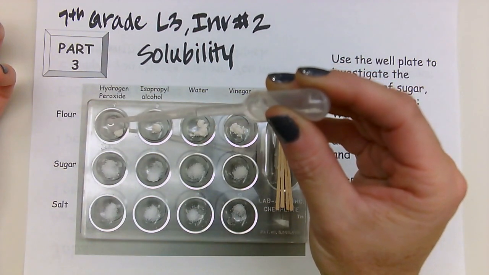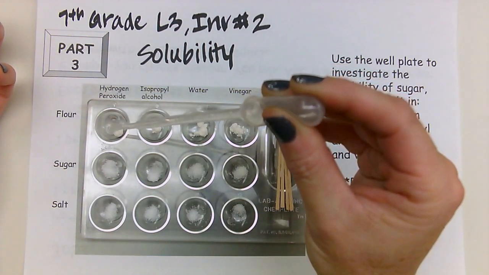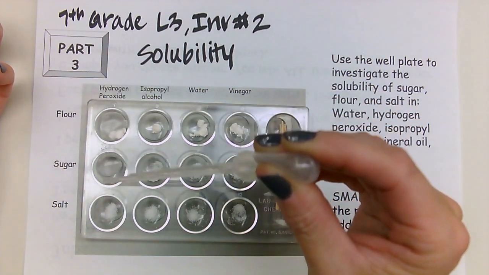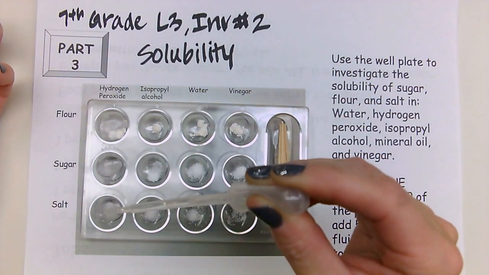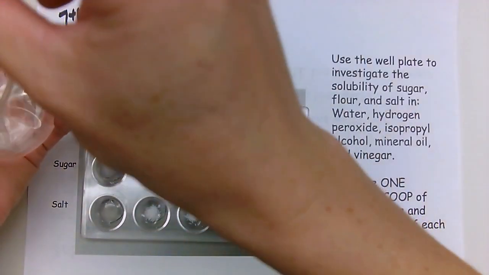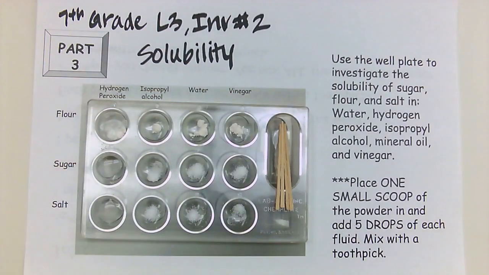1, 2, 4, 5. 1, 2, 3, 4, 5. And if you're not sure how much you put in, just make sure you have enough to mix it together, okay? So hydrogen peroxide, leave that there for a second.